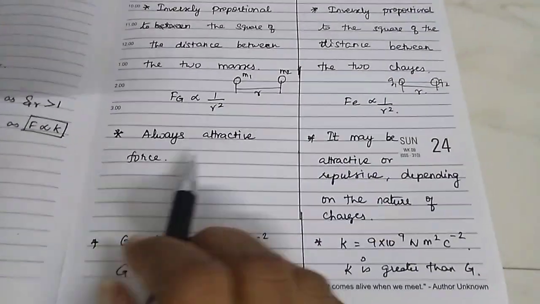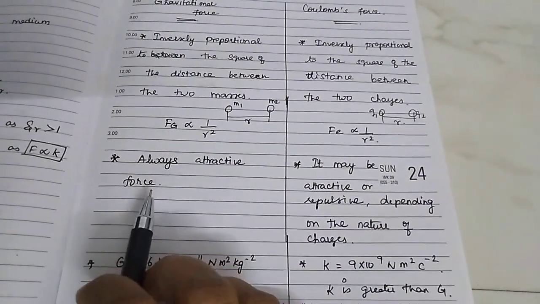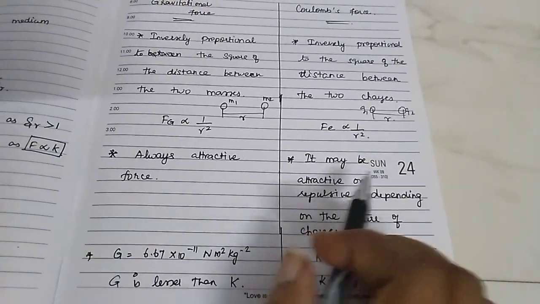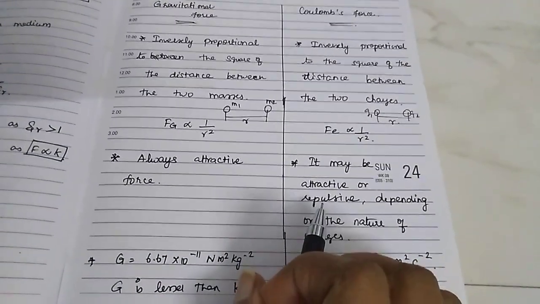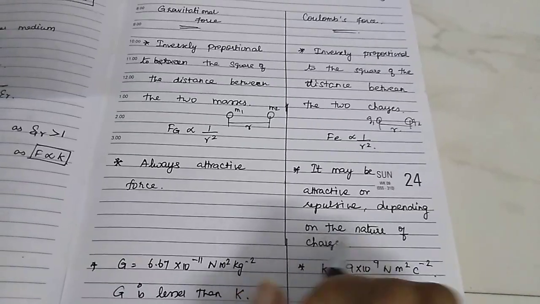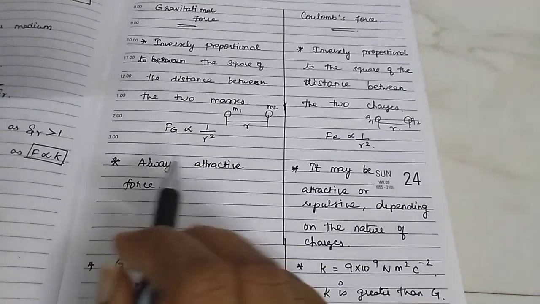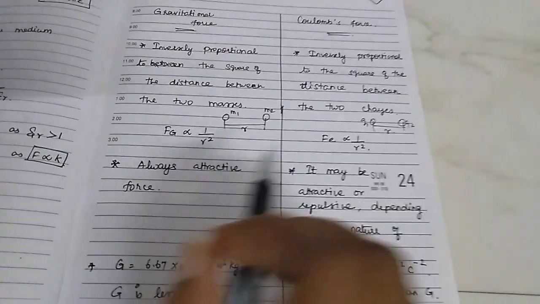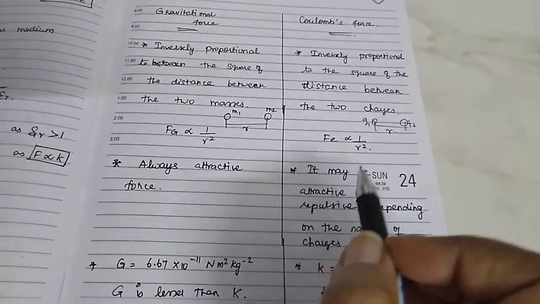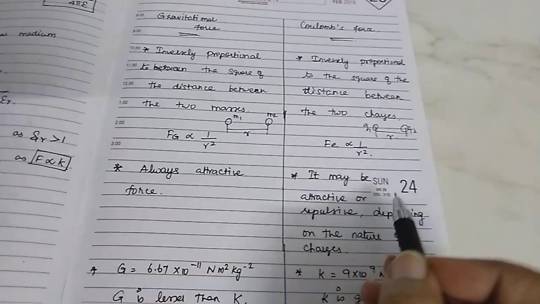The second point: the gravitational force is always an attractive force, but here it may be attractive or repulsive depending on the nature of the charge. Because mass is not measured in terms of positive or negative, but charge is always measured in terms of positive or negative.